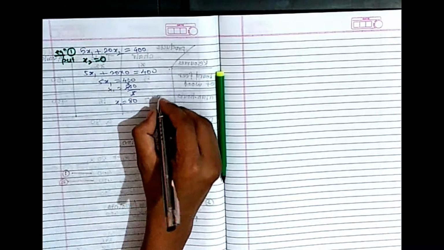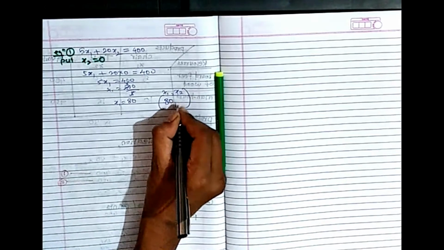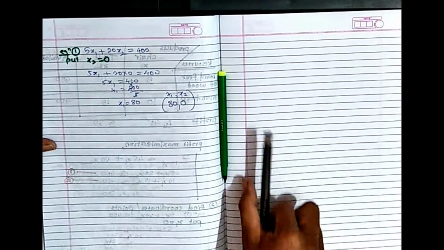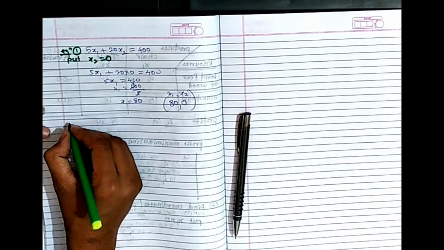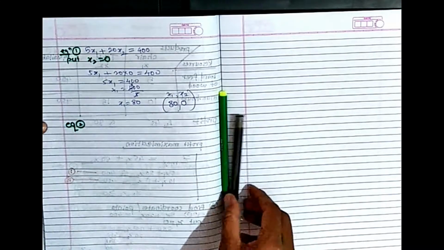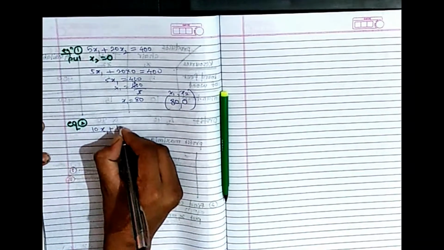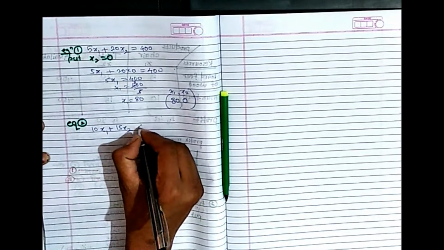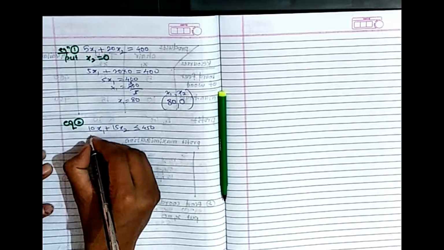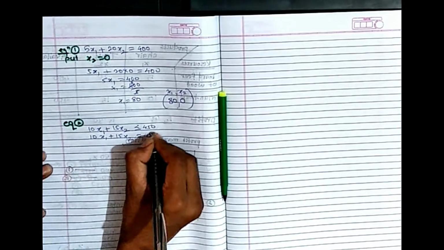So our point is in the format of x1, x2. So this is 80 comma 0. The next point is 80 comma 0. Now we will try to find the 2 points from the next equation, that is equation 2. Our equation 2 is 10x1 plus 15x2 less than or equal to 450, but we have to find the points, so we will make it as 10x1 plus 15x2 is equal to 450.